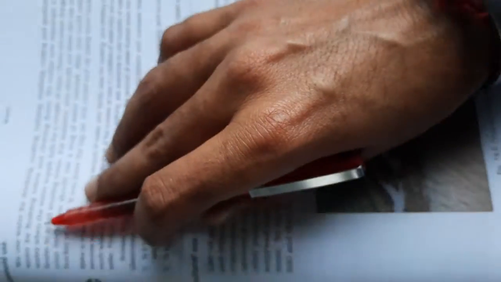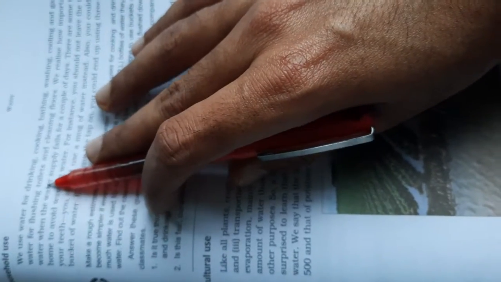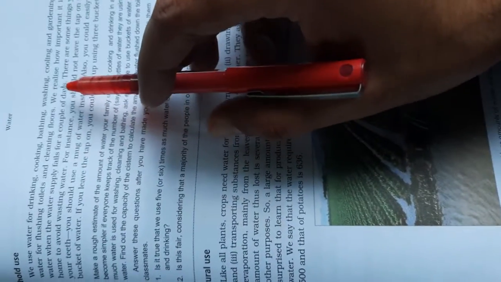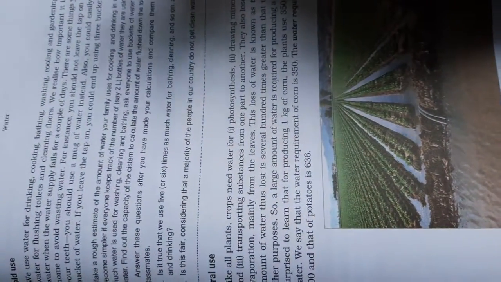We also use water for flushing toilets and cleaning floors. If we want to clean our floor or flush our toilets, then we need water. So we realize how important it is not to waste water. When the water supply fails for a couple of days, we realize that wasting water is a crime. We should not waste water, because we realize the cost of water when we don't get it for a few days.